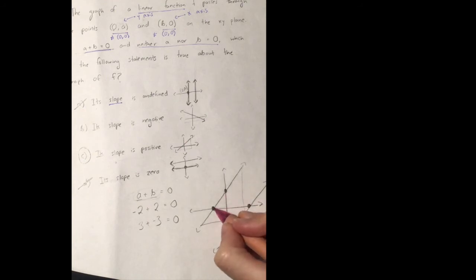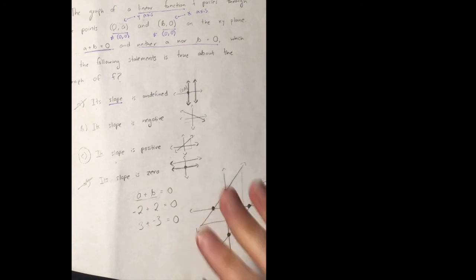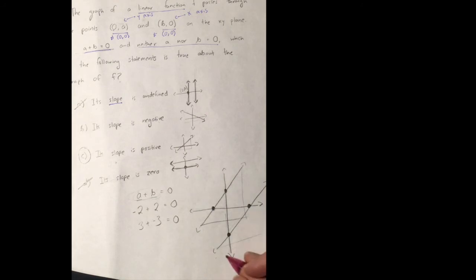And when I think a little bit more about this, this makes a lot of sense. Because if we go from a negative x-intercept to a positive y-intercept, then, well, the y value is changing from 0 to positive, and the x value is changing from negative to 0, so both of these numbers are increasing.